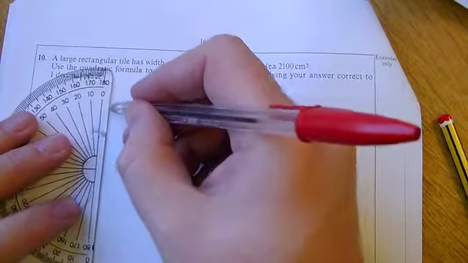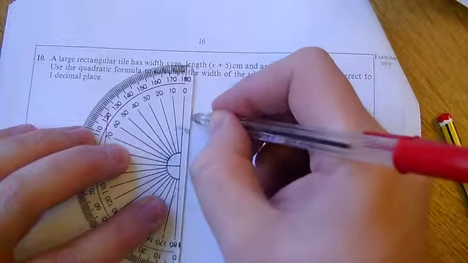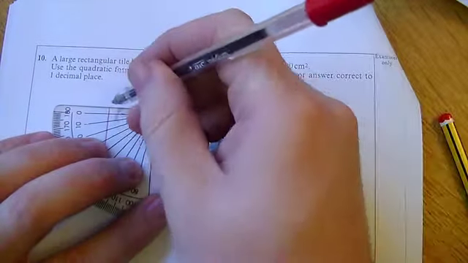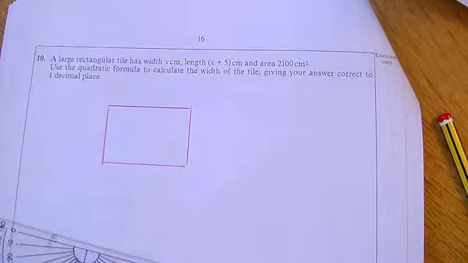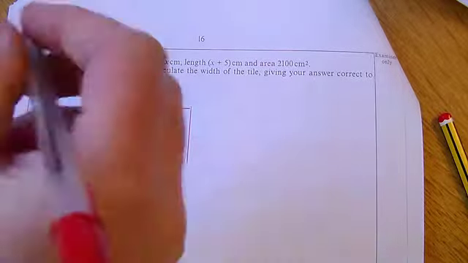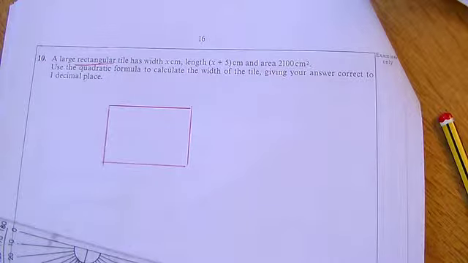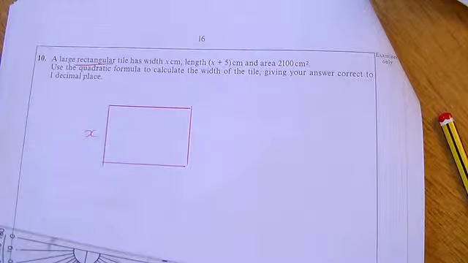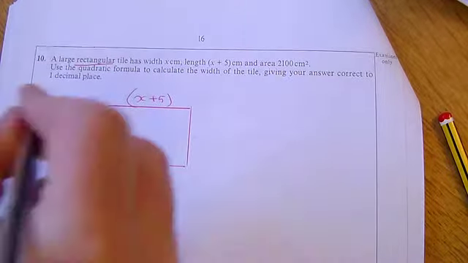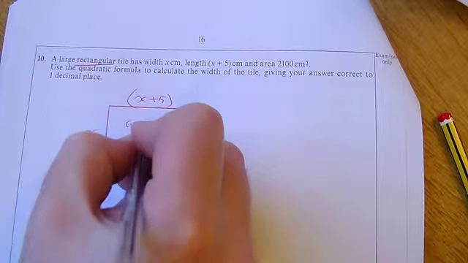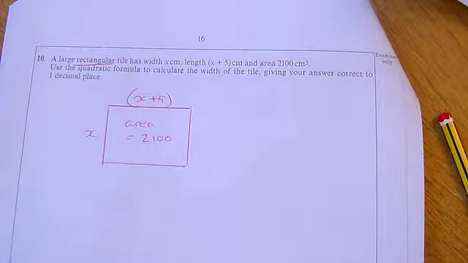Alright, this question now. You've got a rectangle. The question says you've got a rectangle, so draw a rectangle so you can see it for yourself. It says the width of it is x. The length of it is x plus 5. And the area is that.